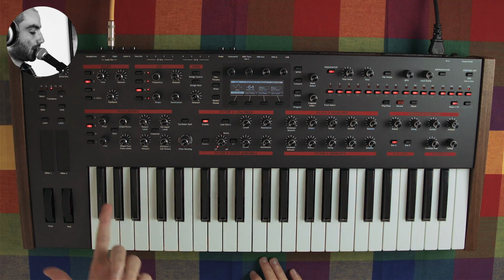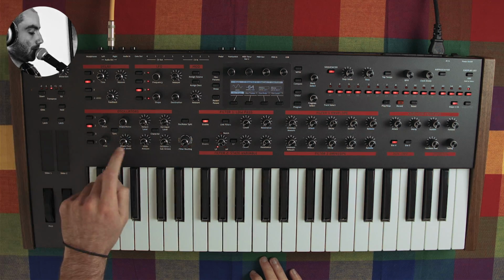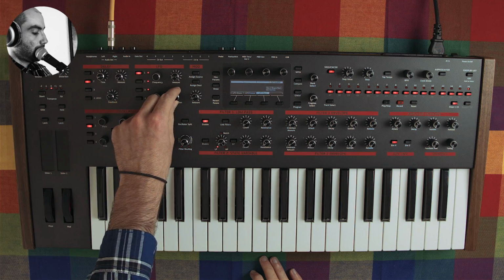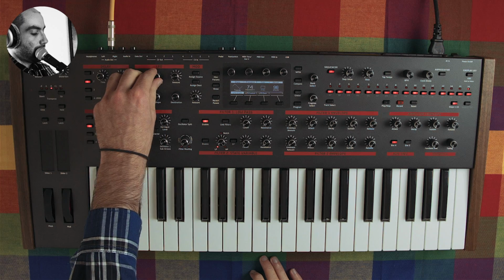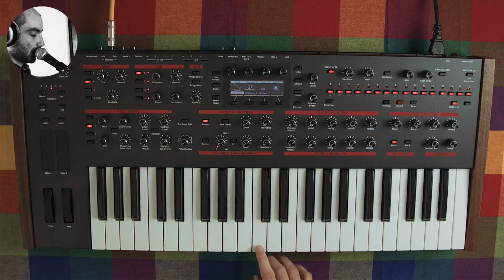in this case, let's have an LFO modulate the oscillator 2 shape mod. So I'm going to choose oscillator 2 shape mod as my destination, bring up the amount, lower the frequency a little bit, and see what that sounds like.